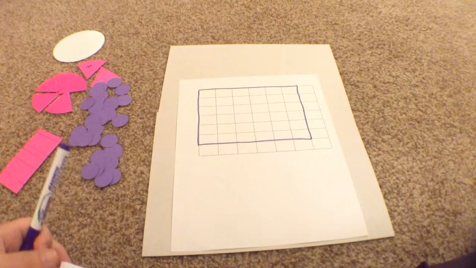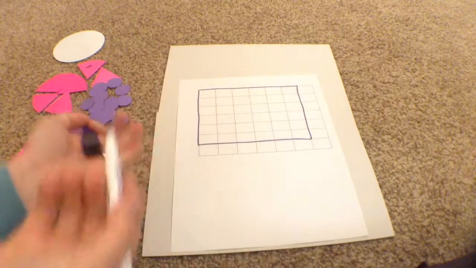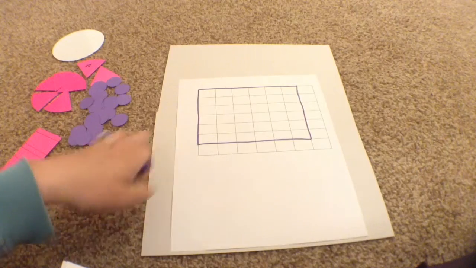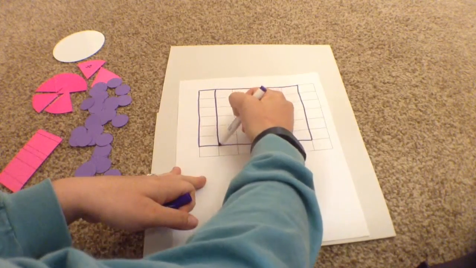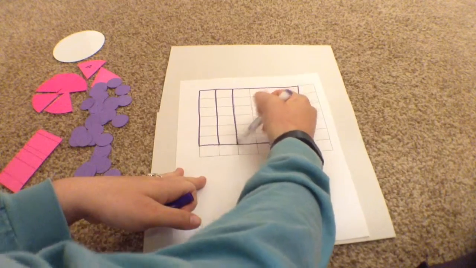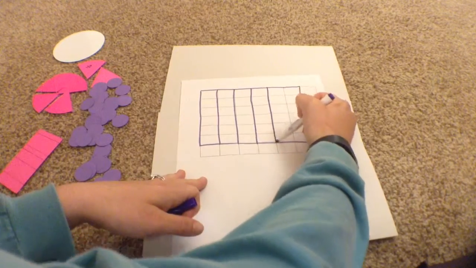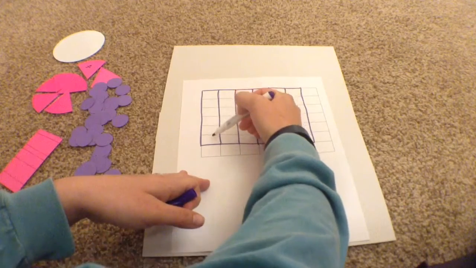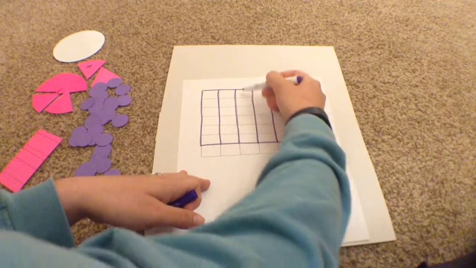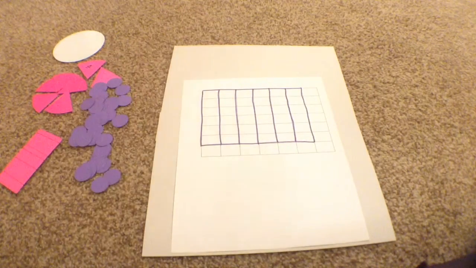Now I want to group them into 6 equal parts. We know from our set model that we had 6 groups of 6. So all I have to do is draw lines down like this to represent our groups of 6. So we have 1, 2, 3, 4, 5, 6, and so on and so forth. So we've got 6 groups of 6.